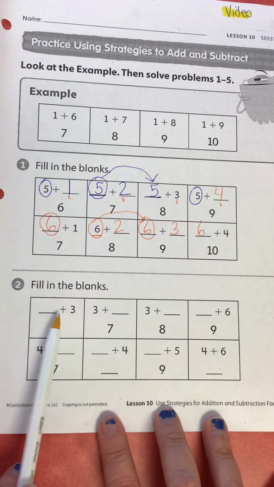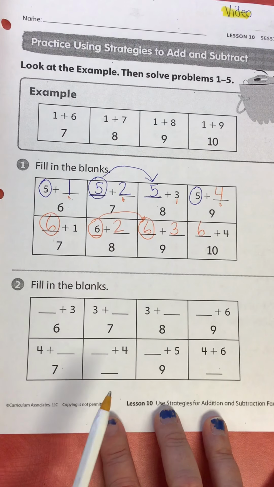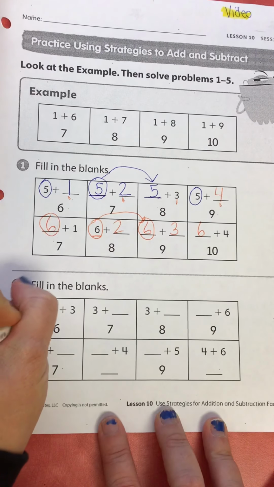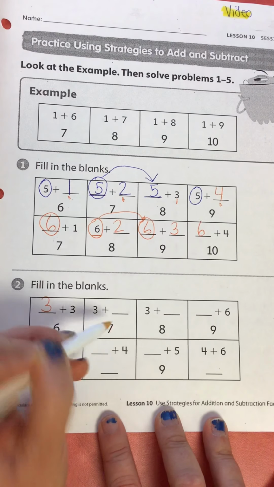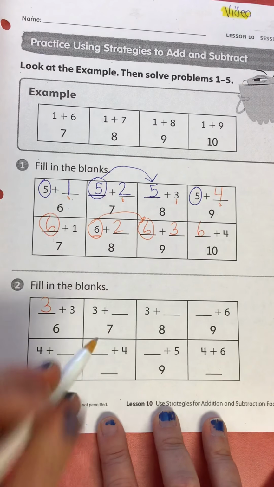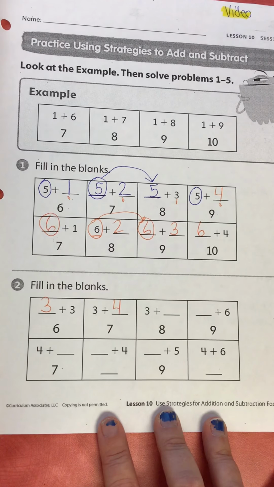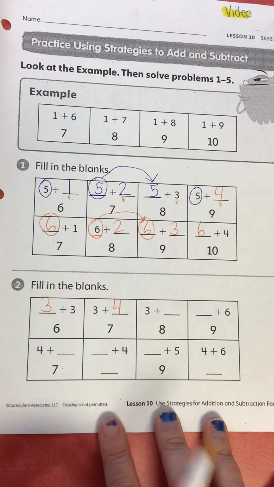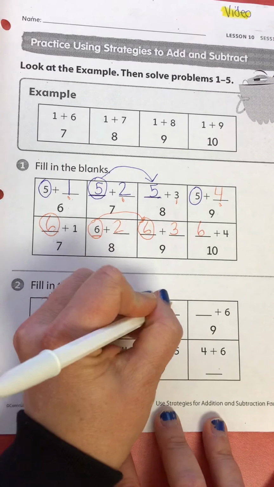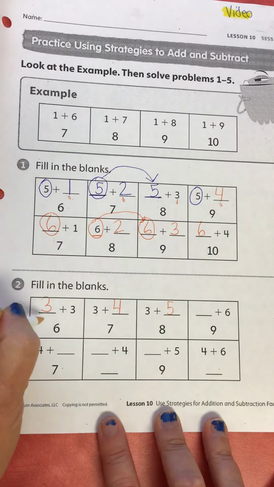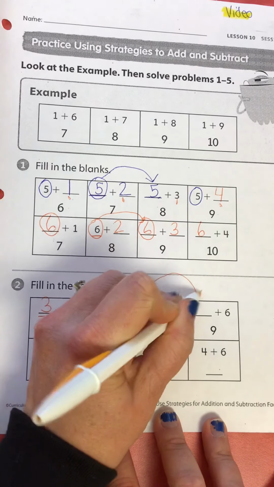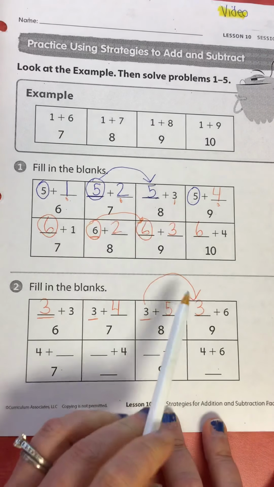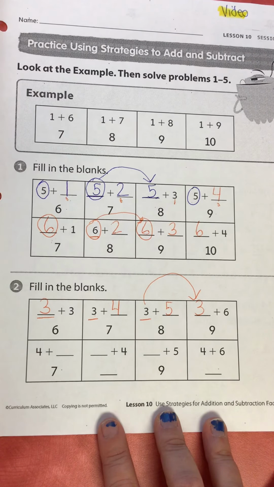Let's look at number 2. What number plus 3 equals 6? How do you go from 3 to 6? I hope you're thinking 3. 3 plus 3 equals 6. How do we go from 3 to 7? 3 plus 4 equals 7. How do we go from 3 to 8? 3 plus 5 equals 8. So 3, 3, 3. What's the pattern? What would be next? 3. So 3 plus 6 equals 9.